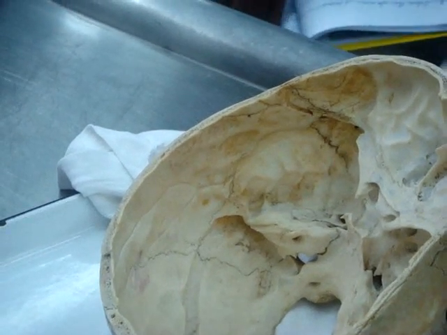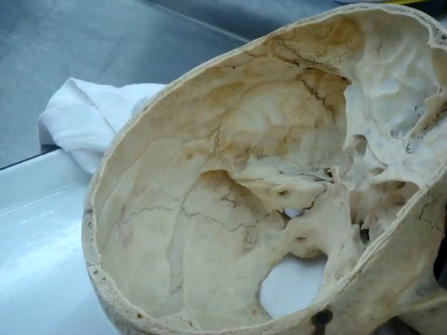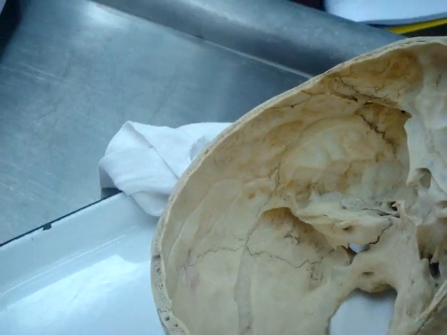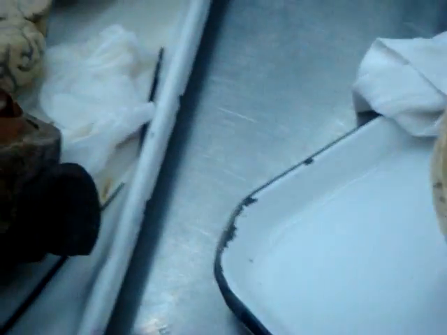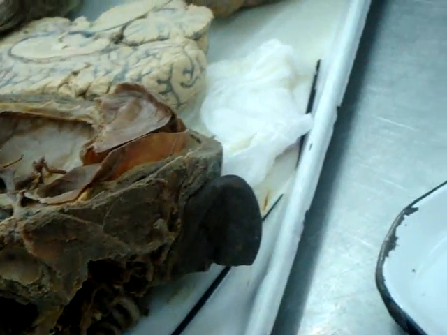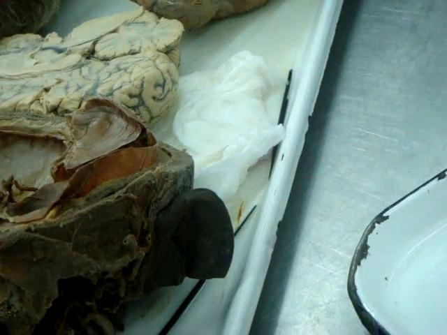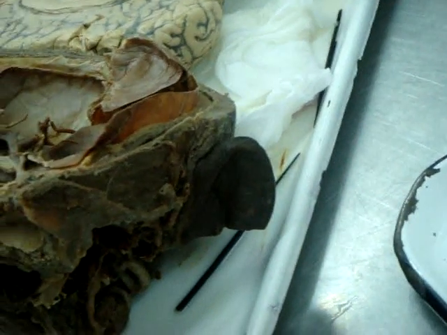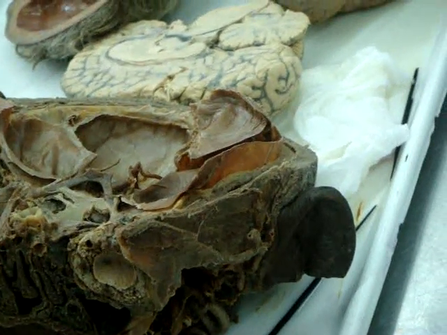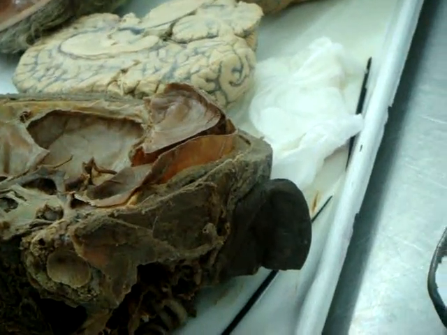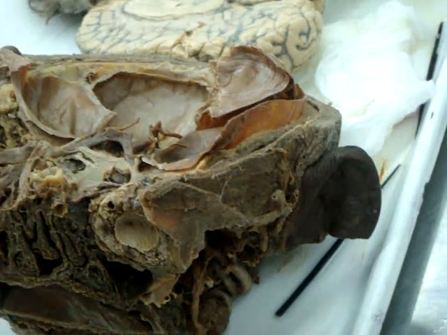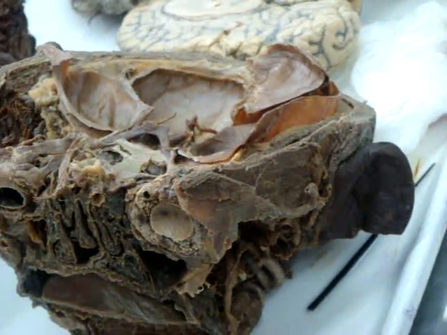How do you subdivide the pituitary gland? Give me the major subdivisions of the pituitary. No, sir, not superficial and deep. Major subdivisions of the pituitary. Okay, it has what's called an adenohypophysis and a neurohypophysis. An adenohypophysis and a neurohypophysis.